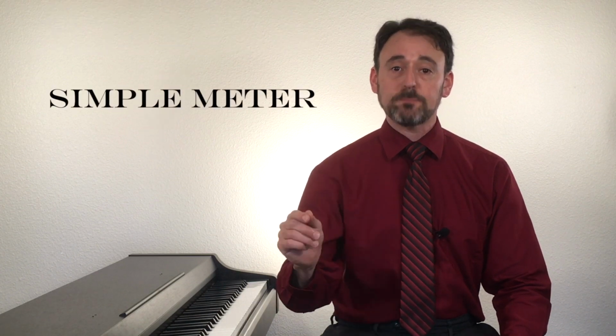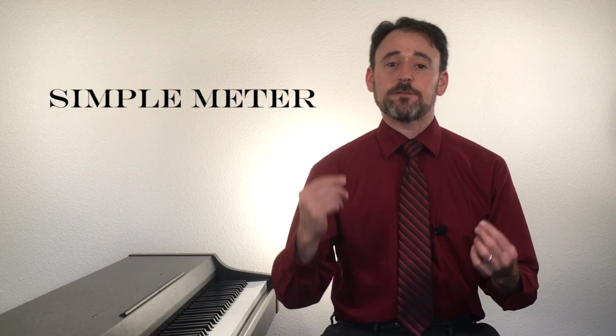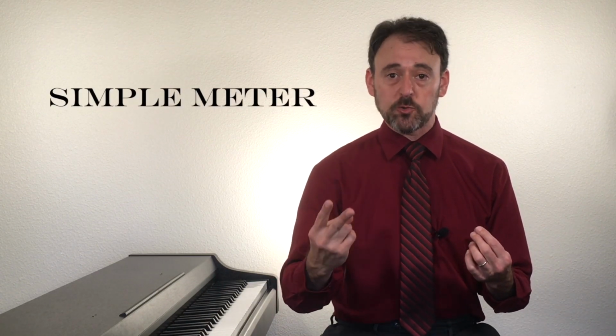Keep in mind, the time signatures we learned today are for simple meter. So that just means that if you divide the beat, you divide it in 2. So let's say we're in 2/4 time, and here are the quarter notes on each beat. 1, 2, 1, 2. And when we divide the beat, we divide it in 2, like this. 1 and, 2 and, 1 and, 2 and. And that is simple meter.